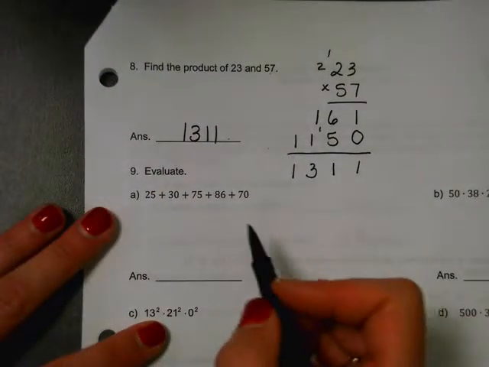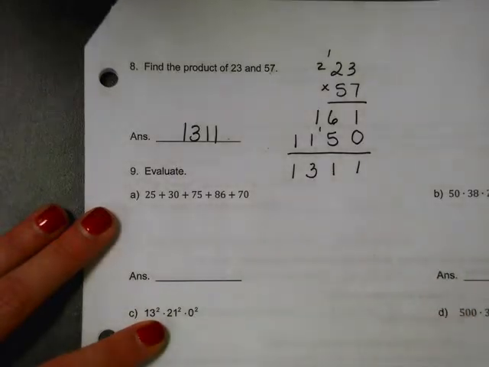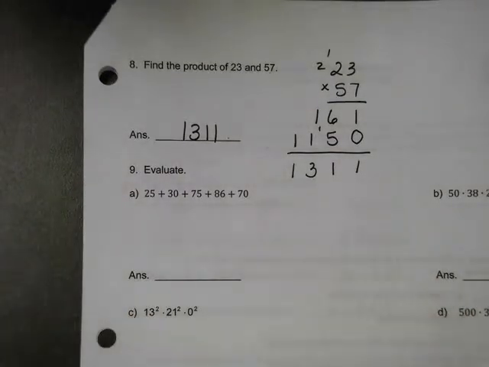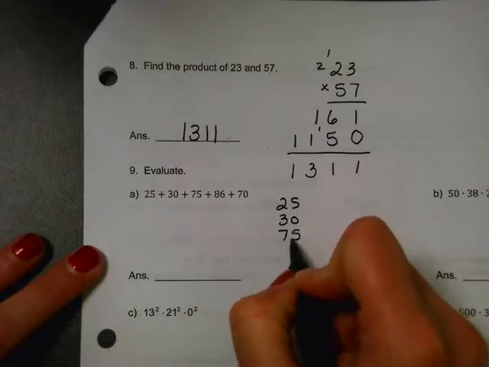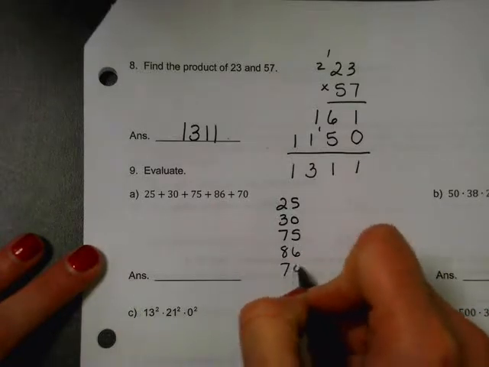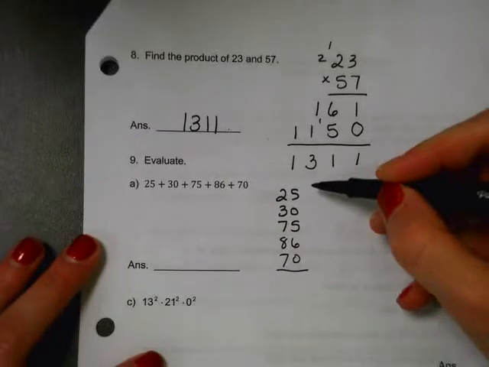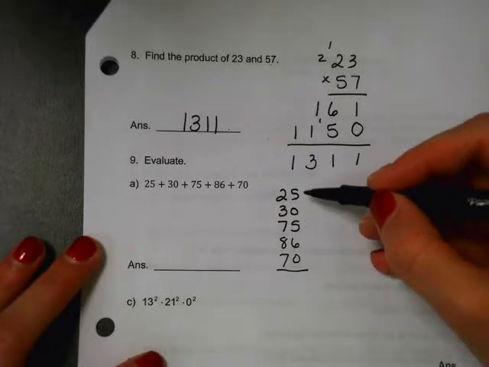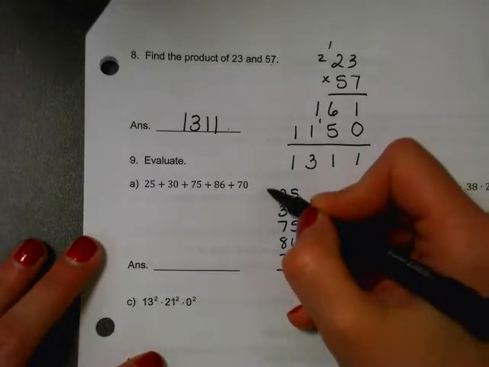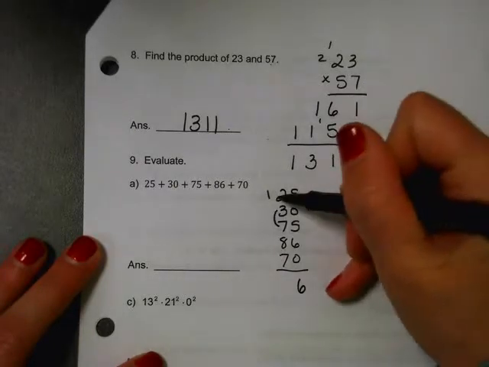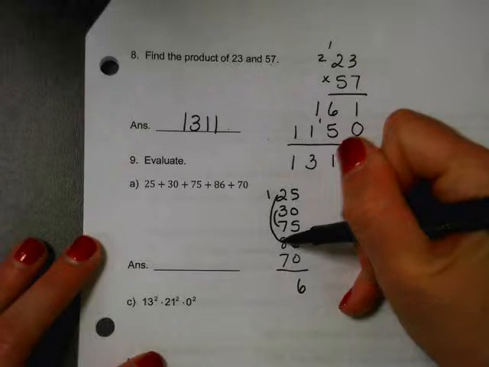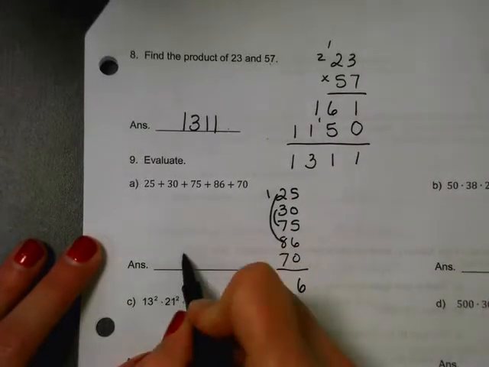All right. Now I tend to line these up vertically. Is that how you guys did it, or did you just go 2 and then 2? Do you guys line them up vertically? Yeah. Okay. So 25, 30, 75, 86, and 70. Okay. I like my 10, so that'll give me 10, 16. And again, I like those compatible numbers of 10. There's 10. There's another 10. That's 20, 27, 28.